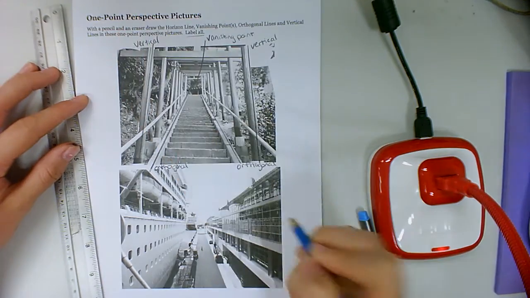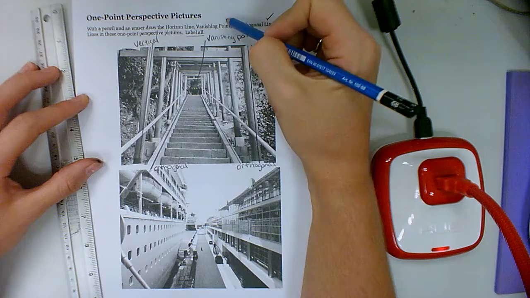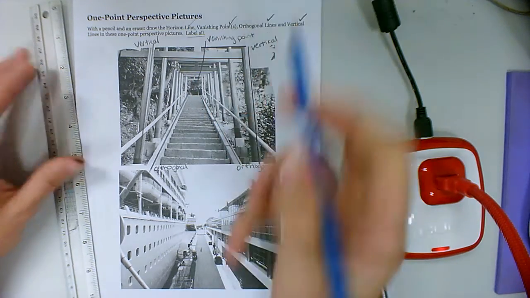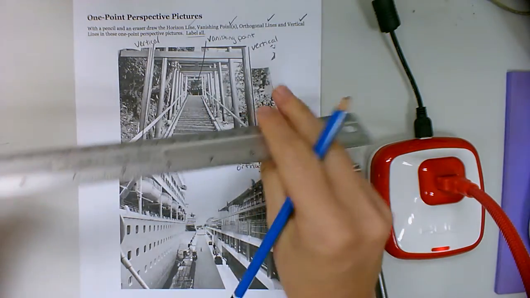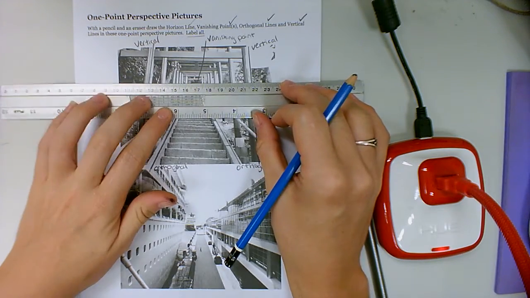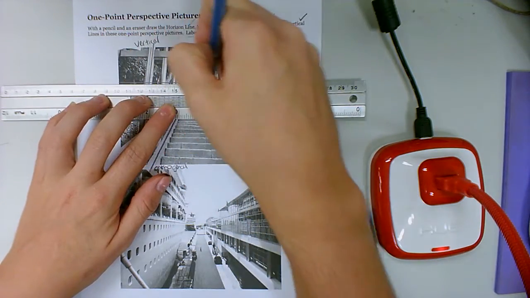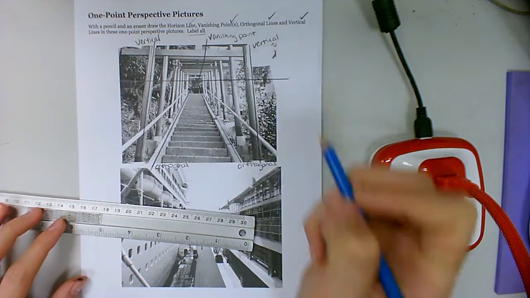So I did my orthogonal, vertical, vanishing. I have my horizon line. My horizon line is where, straight across the page, that includes my vanishing point. So roughly there.